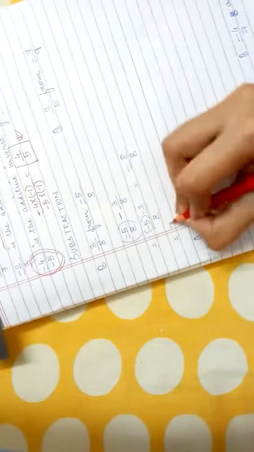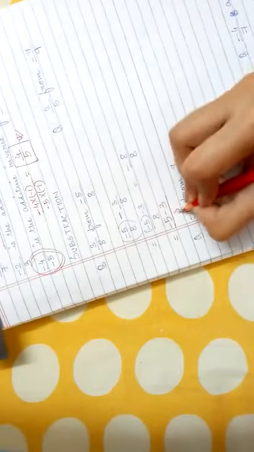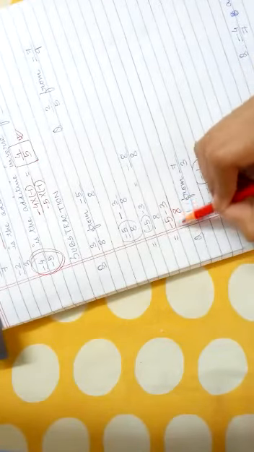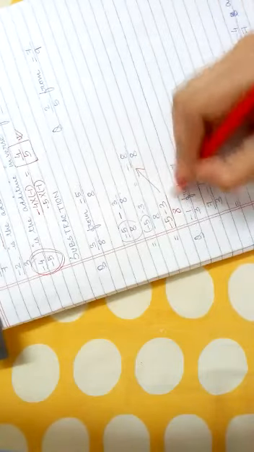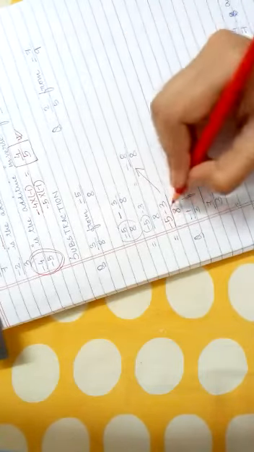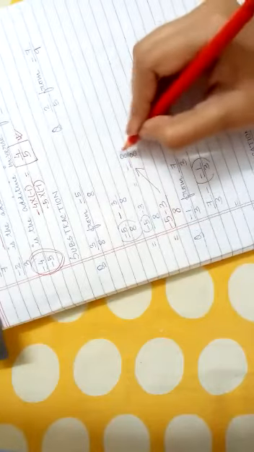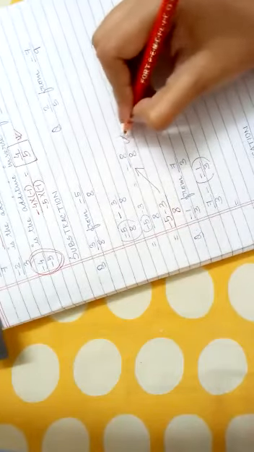So this is basically what? Minus 5 minus 3 by 8. Now see, same sign. So what do we do? We add, right? 5 plus 3 is 8, and sign of the bigger number is minus, so minus 8 by 8, right? So this is your answer.